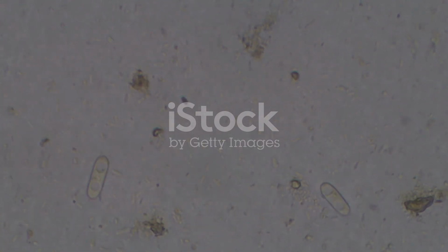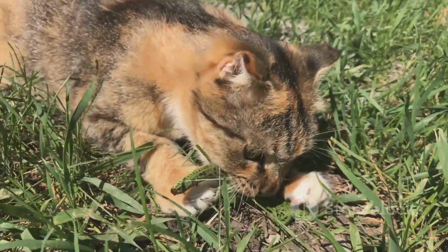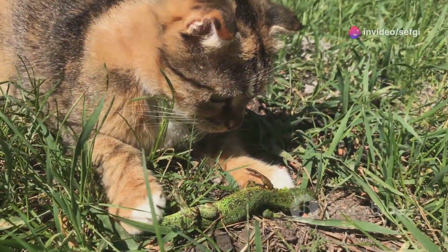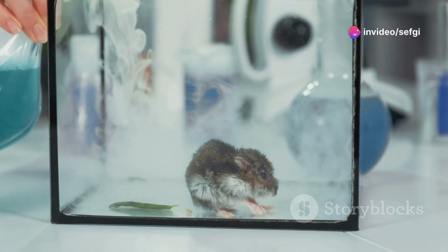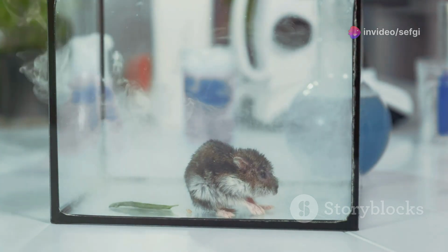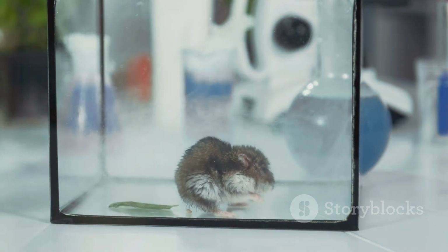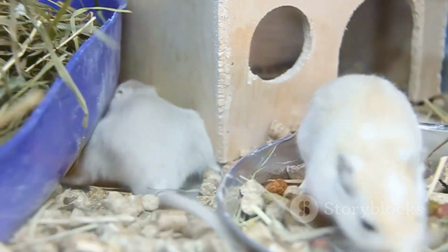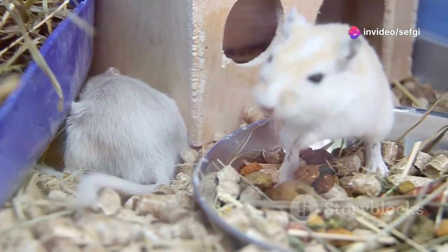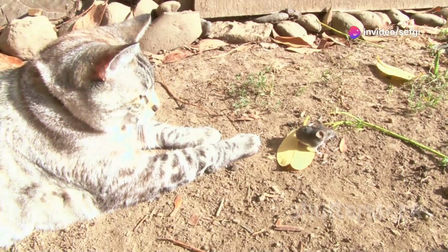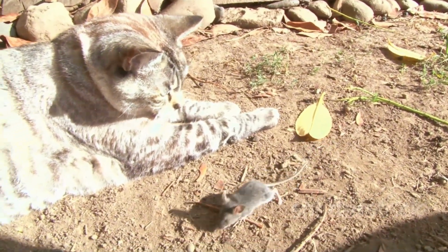Toxoplasma gondii, a single-celled parasite, is a master of manipulation. It infects a wide range of animals but can only reproduce sexually in cats. To complete its life cycle, Toxoplasma has evolved a devious strategy. It alters the behavior of its intermediate host, typically a rodent, to increase its chances of being eaten by a cat. Infected rodents lose their fear of cats, even exhibiting a strange attraction to cat urine. This behavioral change makes them easy prey, facilitating the parasite's transmission.